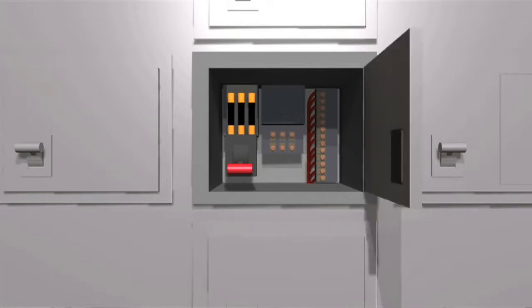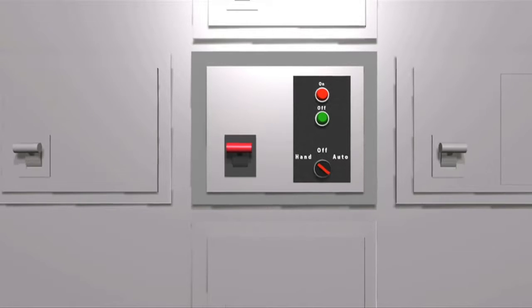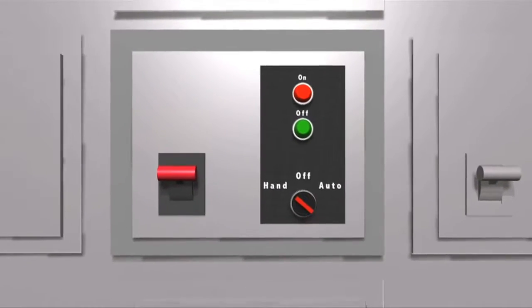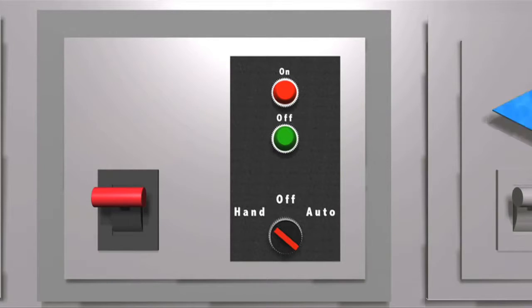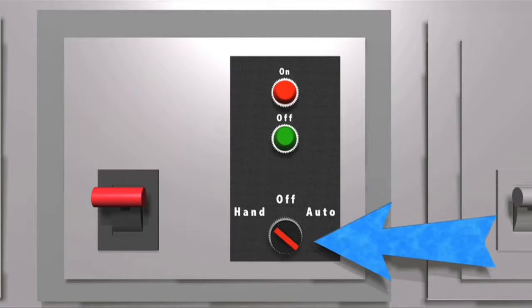There is also a combination motor starter. These consist of the same disconnect switch and breaker, but also have two other features. It has a start-stop switch to manually turn the motor on and off. It also has a hand-off-auto switch. When this switch is in the auto mode, it allows another source to control the motor.